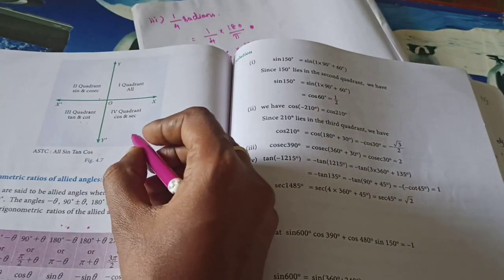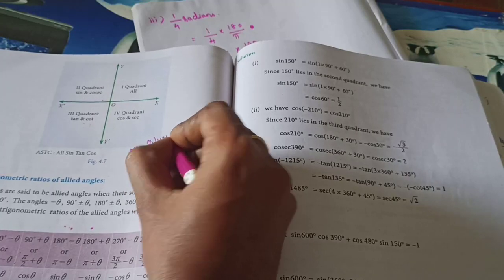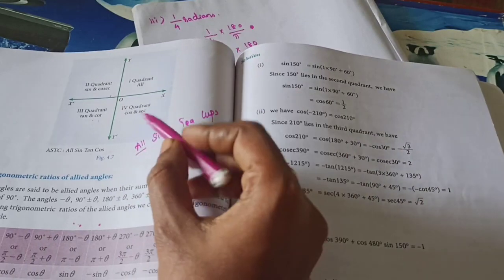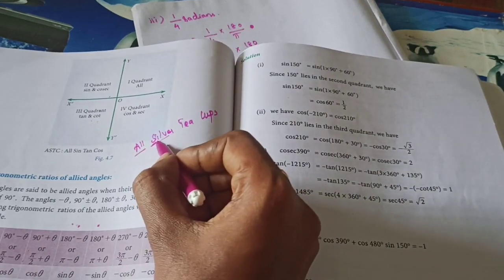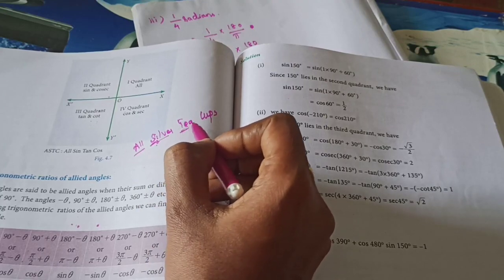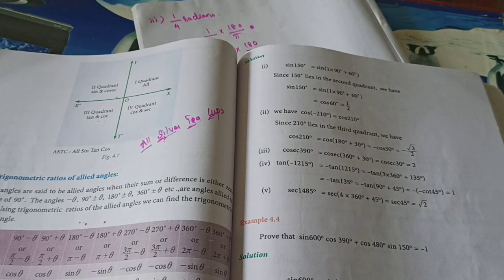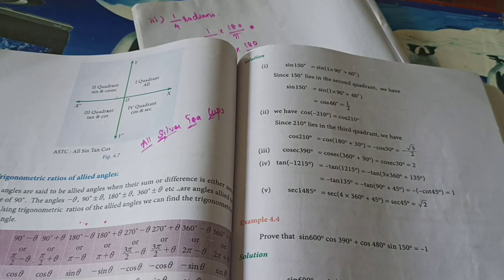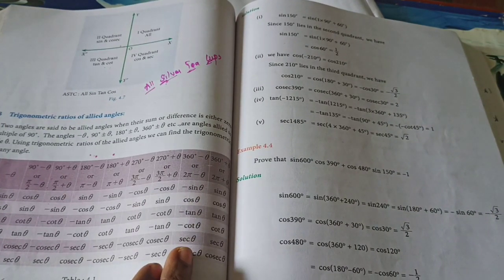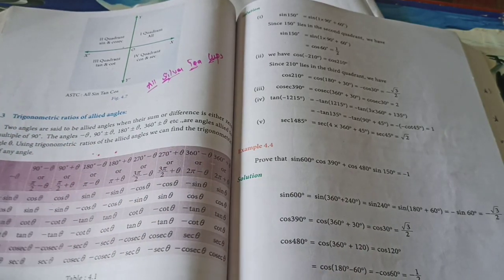If you need to learn it by heart more easily, you can write this, that is, all silver teacups. Okay, so all means in the first quadrant all are positive, silver means sine is positive, so the reciprocal is also positive, t means tan is positive, the reciprocal is also positive, cups means cos is positive, the reciprocal secant is positive. Understand? Okay. Then one more thing we will learn now. Problems we will start in the next class, otherwise you will get a lot of confusion.